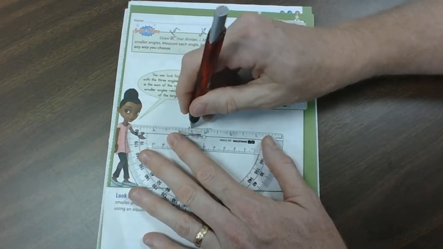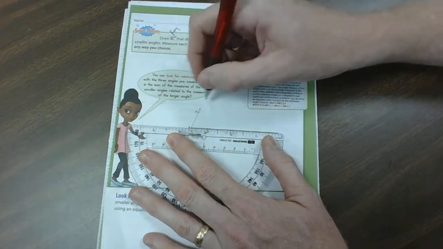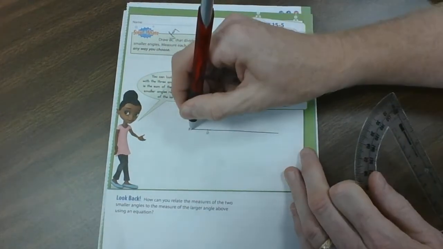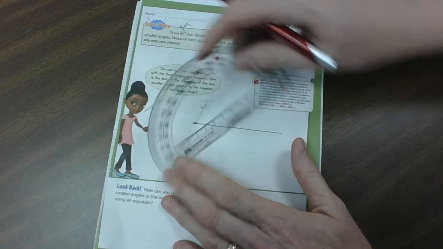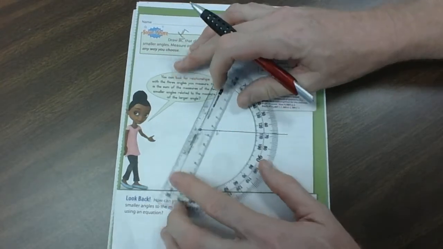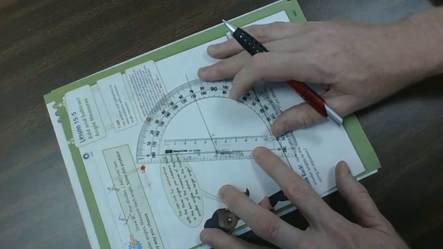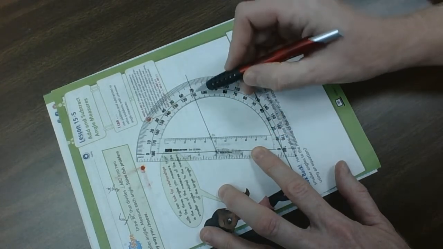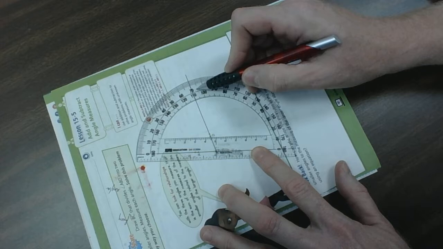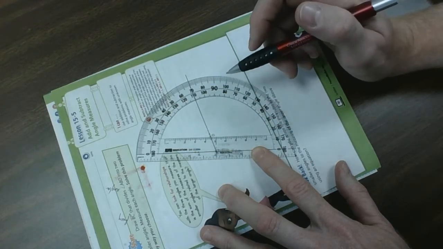All right, so what we've got to do here is figure out what this measurement is. Here's your vertex, right? Remember how you can roll this around? See this right here? Take your vertex, put it in there. One of those lines has to go through the green. So is it 110 or 70?